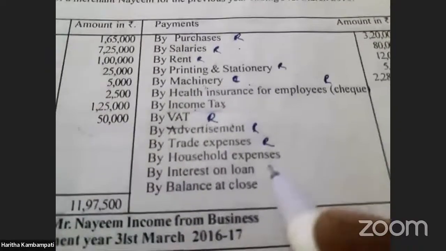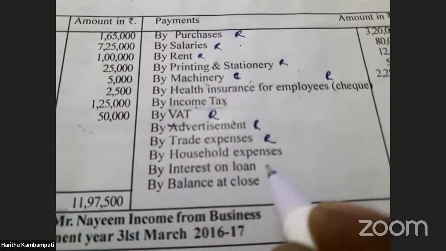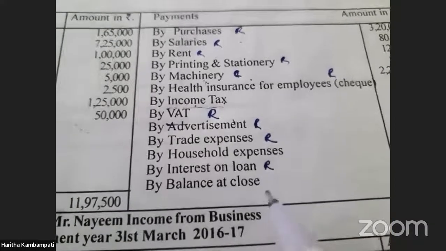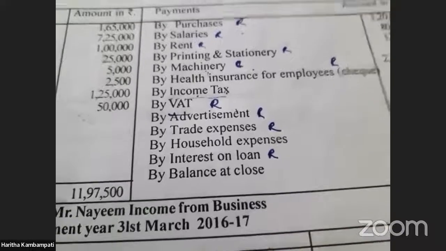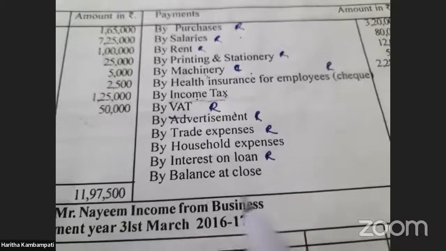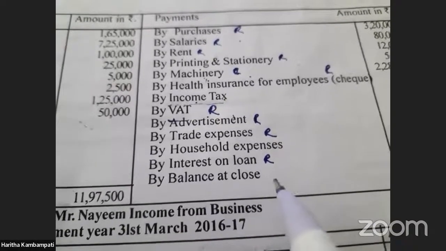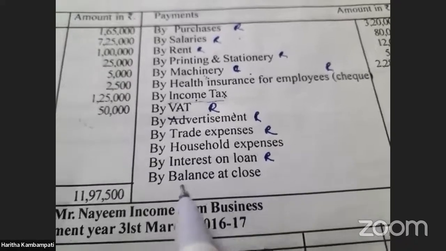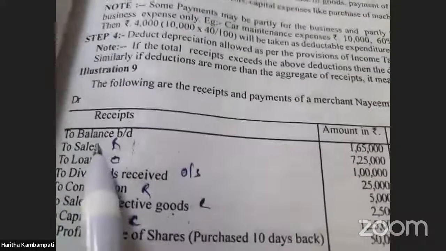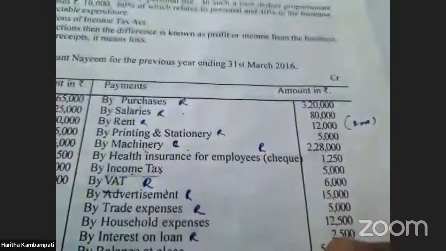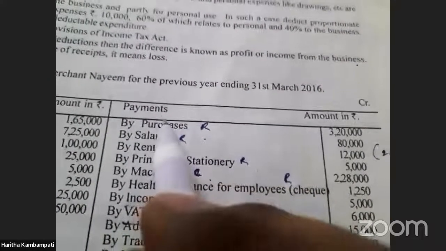Next, interest on loan is a revenue payment. Every month they will be paying. Balance at close, we should not bother about this balance brought down or balance at close. So we have finished all the elements pertaining to the payment side.